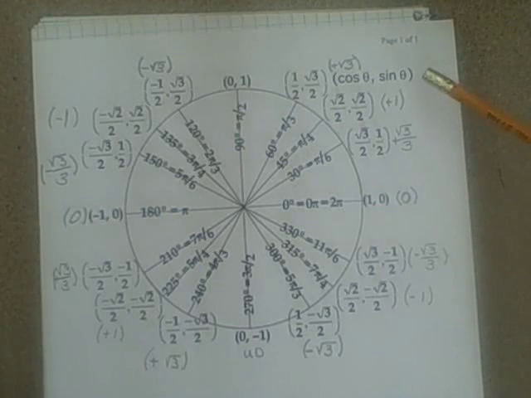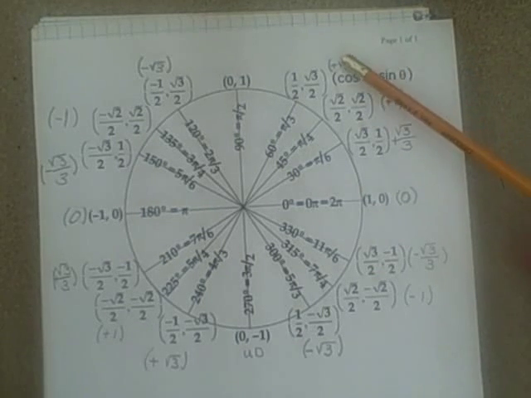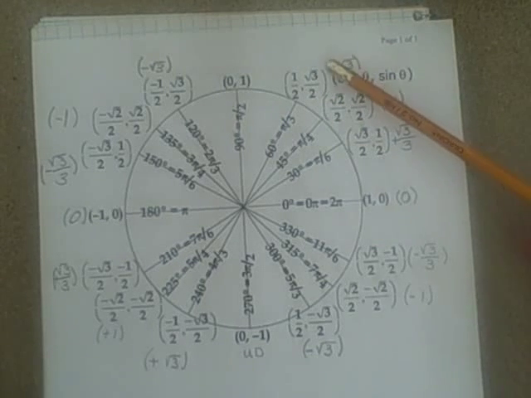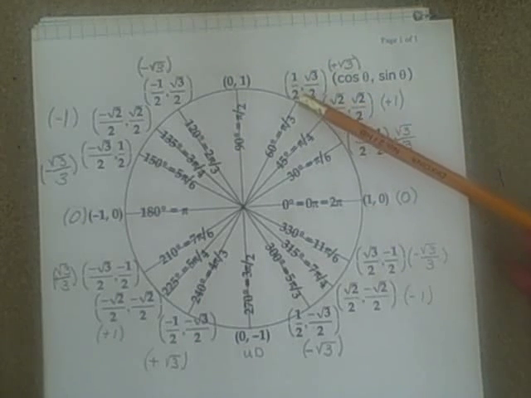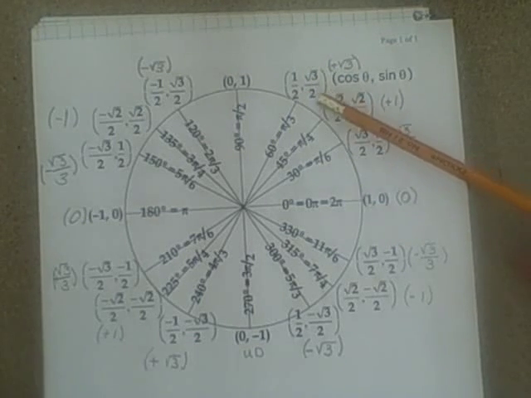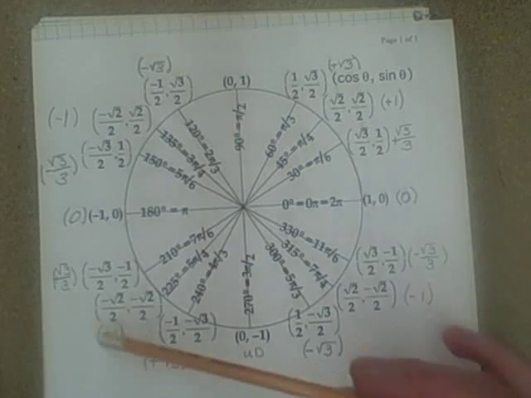Now when you're working with tan, how you obtain this value here for tan is simply put, tangent is the same thing as saying sine divided by cosine. So for this first example here, how I got root 3 there is I took root 3 over 2 divided by 1/2, which would be like multiplying by 2. So the 2's would cancel out and you get root 3. And that's how I've got all these tan values around my unit circle.